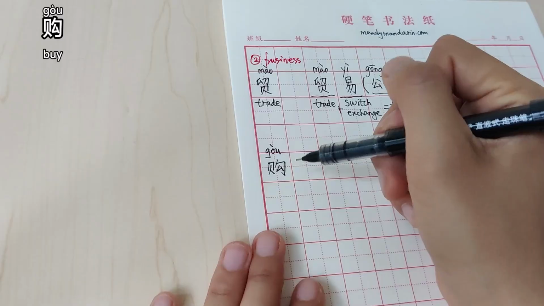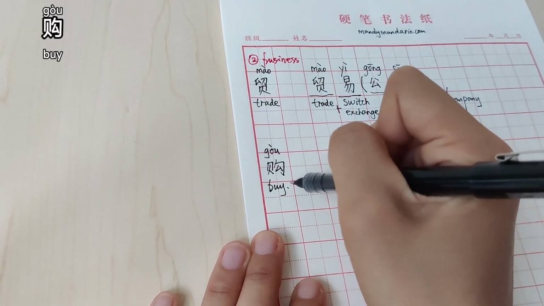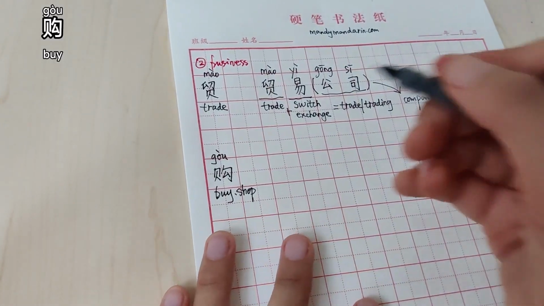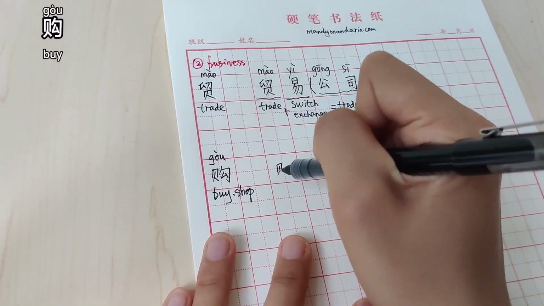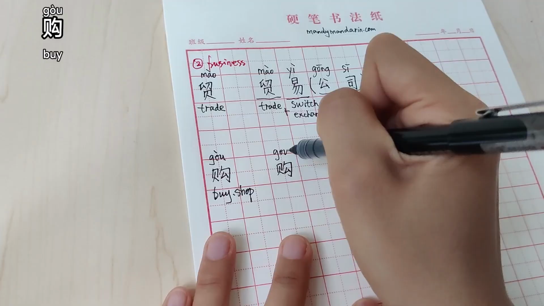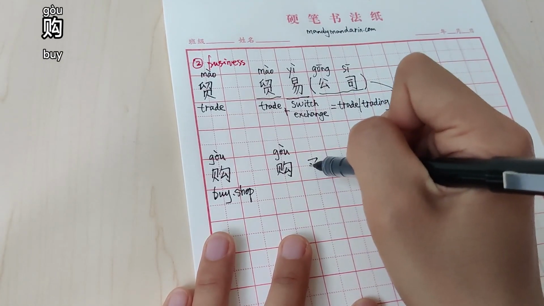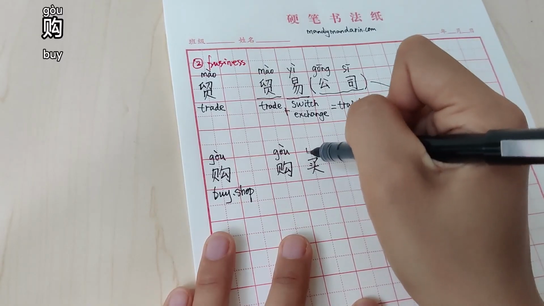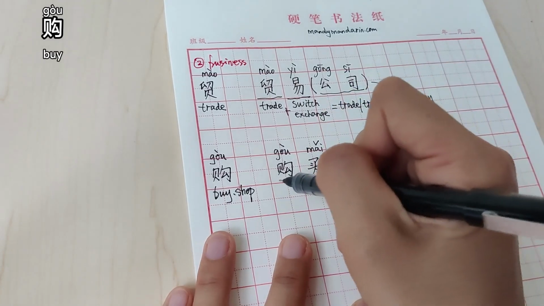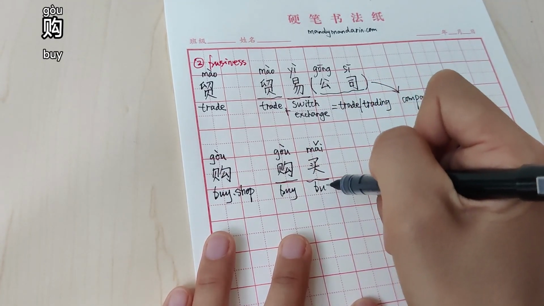Go. Go could mean to buy or to shop. For example, 购买. Go is to buy. 买 is also to buy.